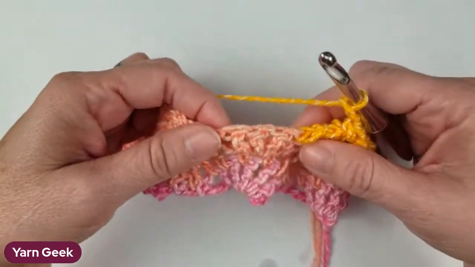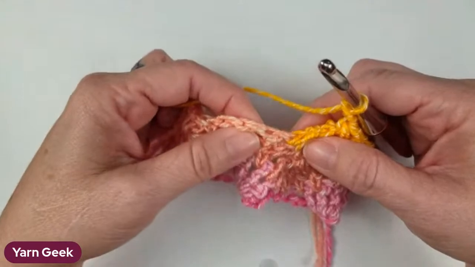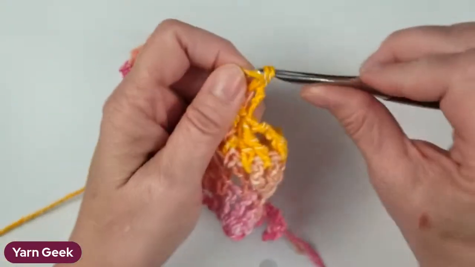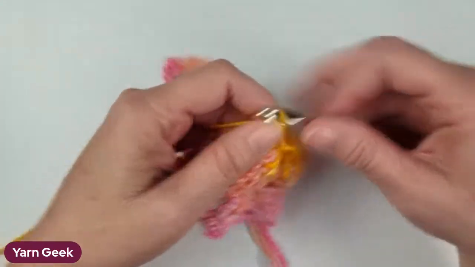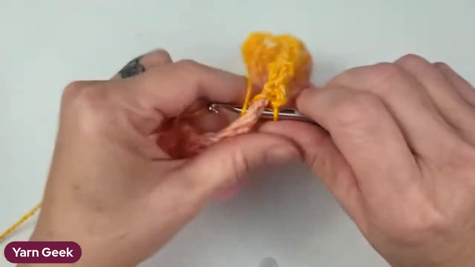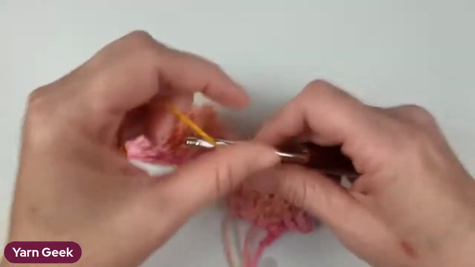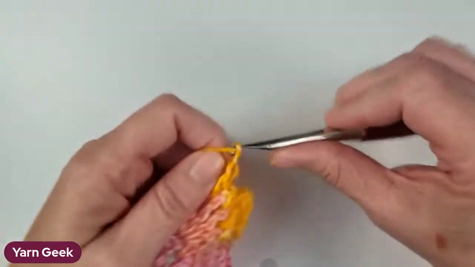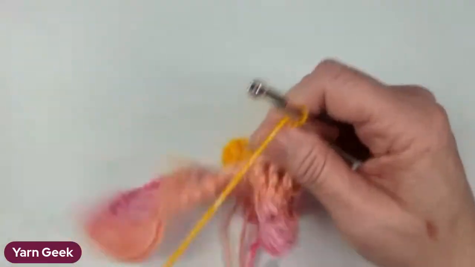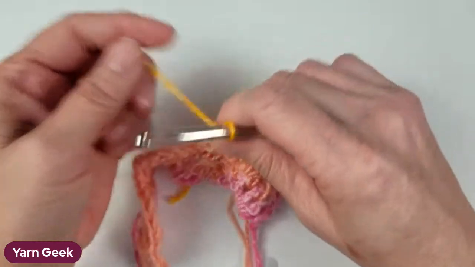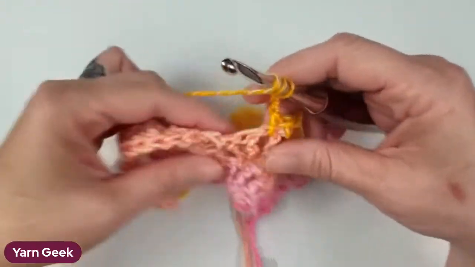Okay, now we're going to single crochet around the top of this shell and chain 1 and single crochet. Then we're going to chain 3, 1, 2.